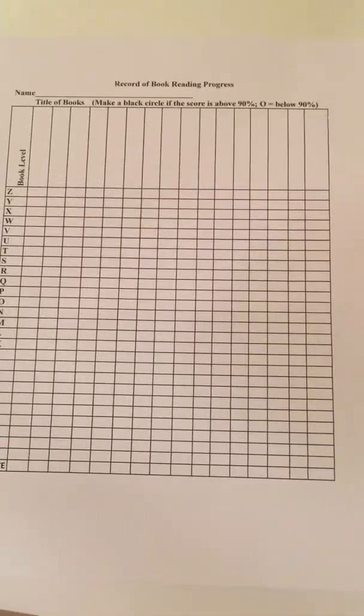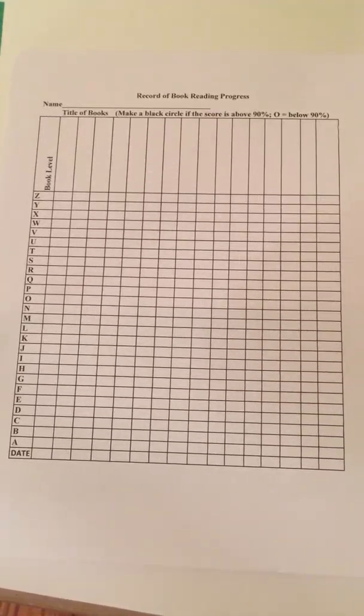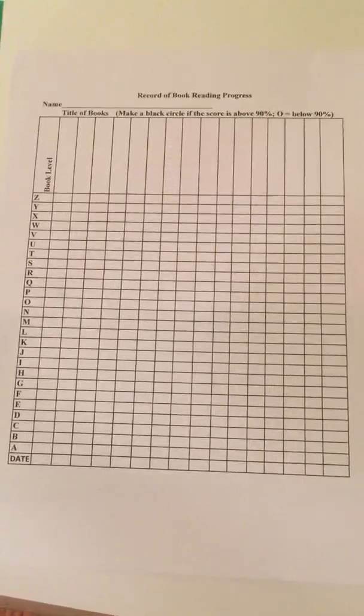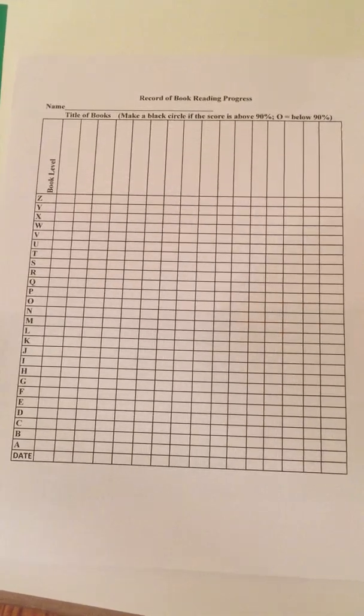And then I also have a record of book reading progress, and this helps me to keep track of how long a child is at a certain level, because I want to make sure that they are on the trajectory to be at the level they need to be reading on by the end of the school year.